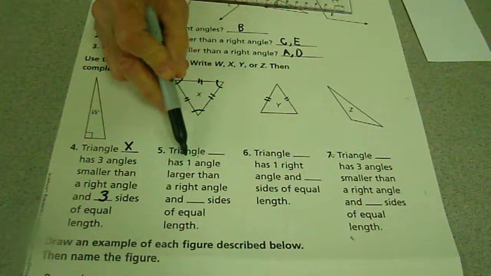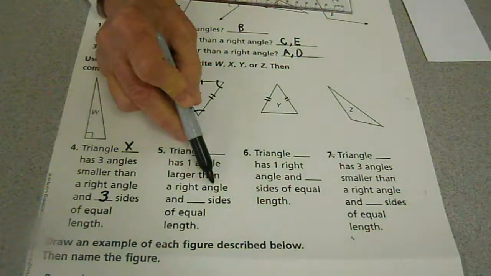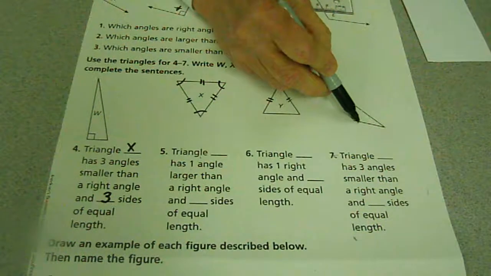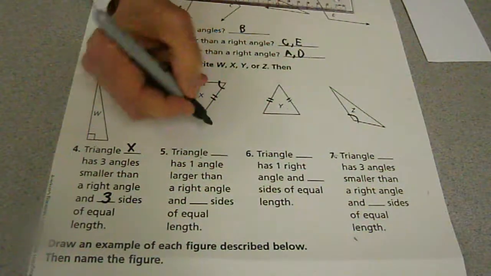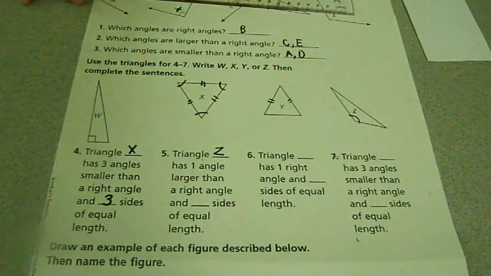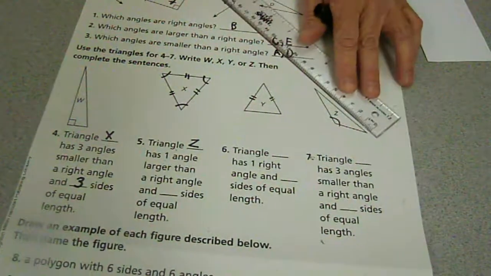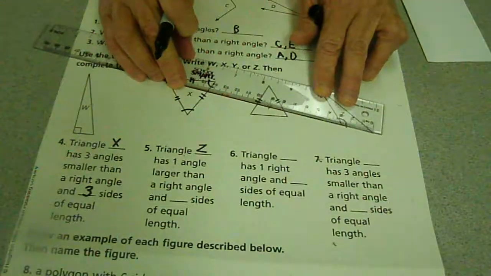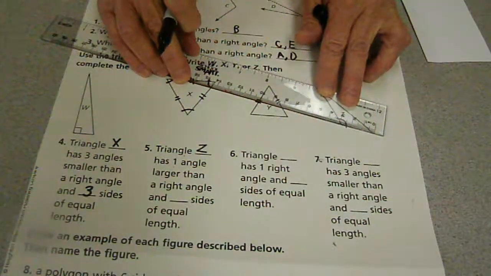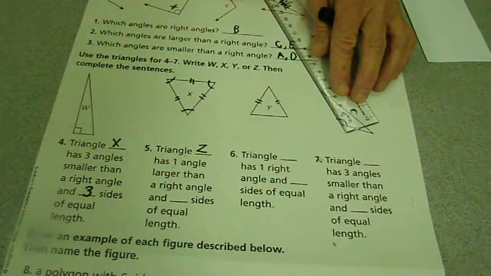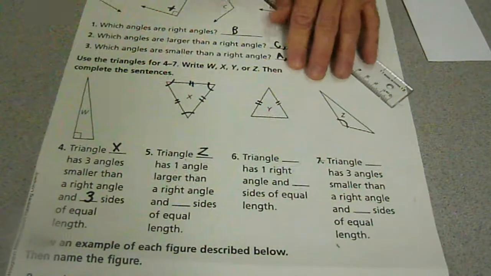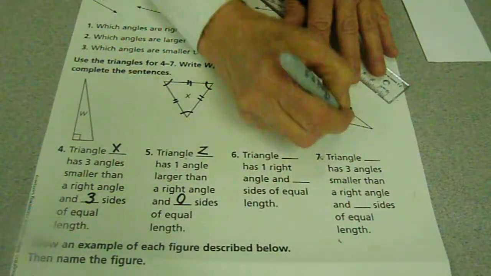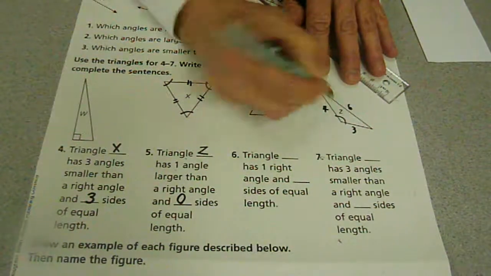Triangle something has 1 angle larger than a right angle and blank sides of equal length. Well, this would be my angle right here. That's larger than a right angle, so that would be triangle Z. And how many sides of equal length? Well, this is 6. This is 3. And this is 4. So I have 0 sides of equal length, because this one is 6, this one is 3, and this one is 4.